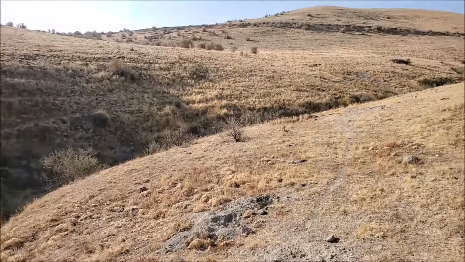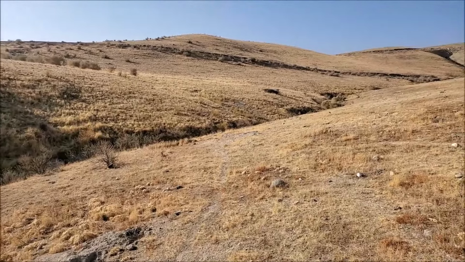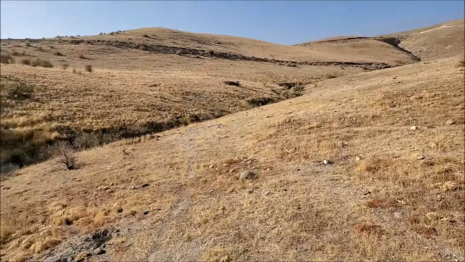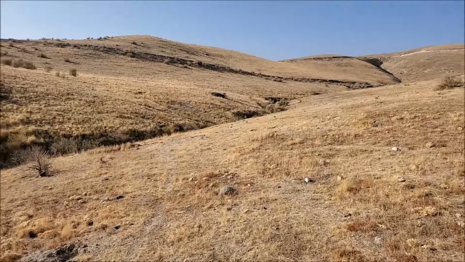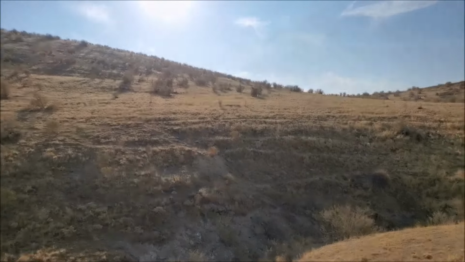Otherwise, without a dog, they're basically just surprising you. They'll flush right in front of your face and fly right out of this gully and over the top, and they'll go out of view real quick if you aren't quick with a snapshot. So that's how you hunt foothills usually.